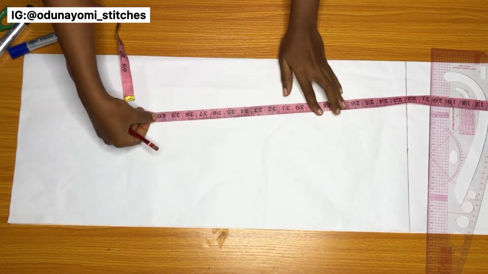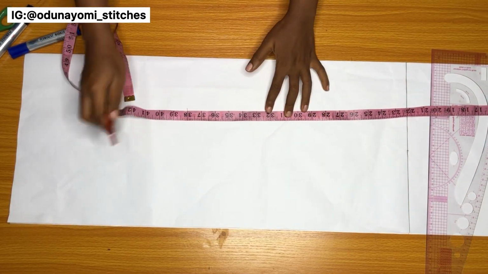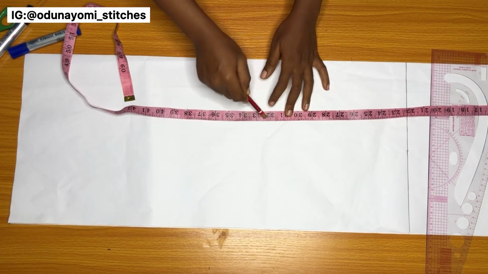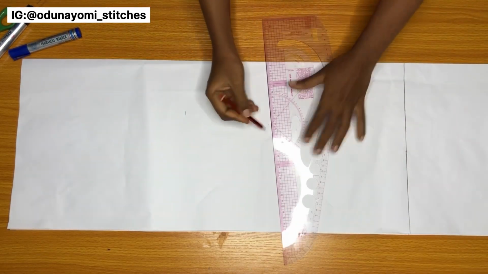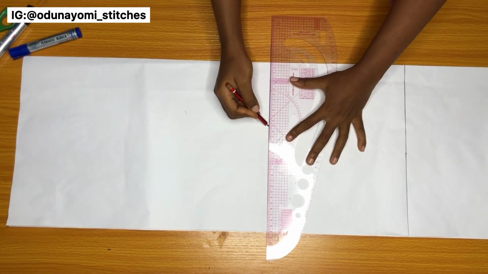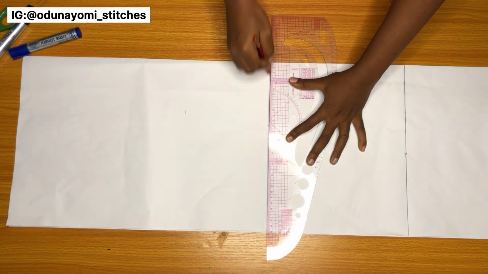But for this short gown length, I'll be going upward by 6 inches. So I'm placing my tape again on that point, which is 38, and then I will count 6 inches upward. Then I'll just rule a line at that point. So my 6 inches upward will be 32 inches for me.